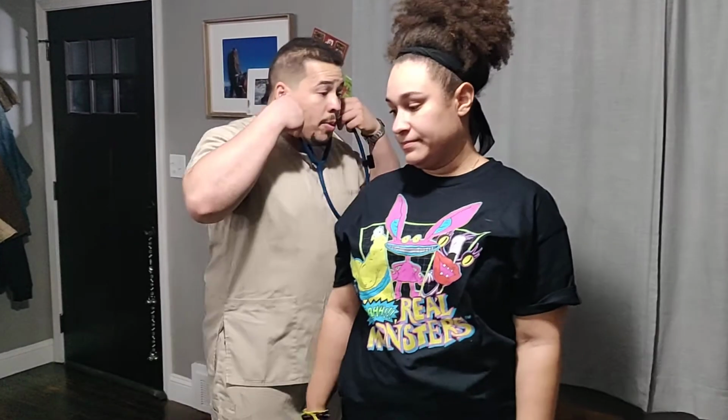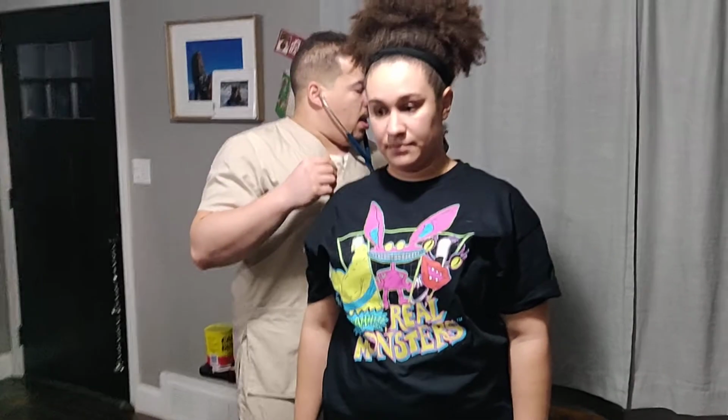Have you had any issues in the past with asthma, bronchitis, anything like that? I've had bronchitis before. Okay. How recently? It's been like 6 years. Good. So I'm going to have the patient take deep breaths in, starting with the left upper lobe. Good. Moving over to the right upper lobe.